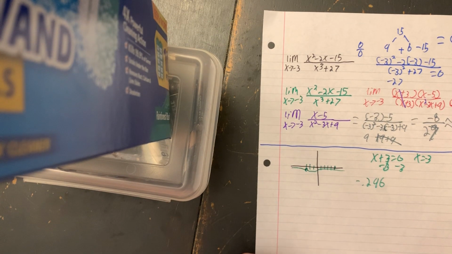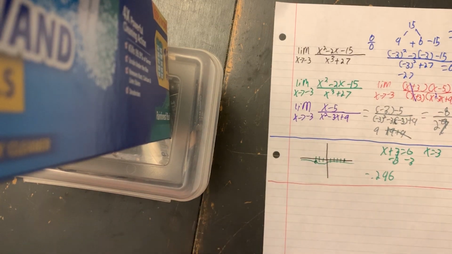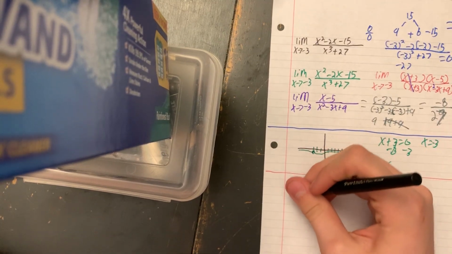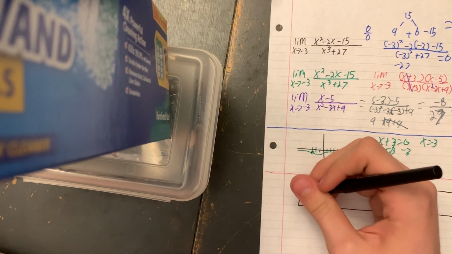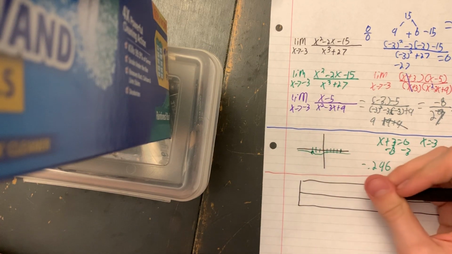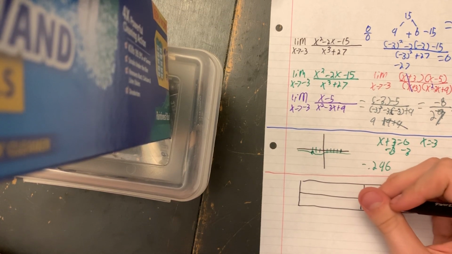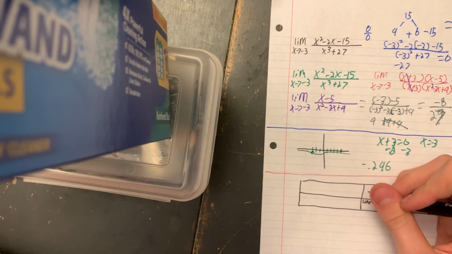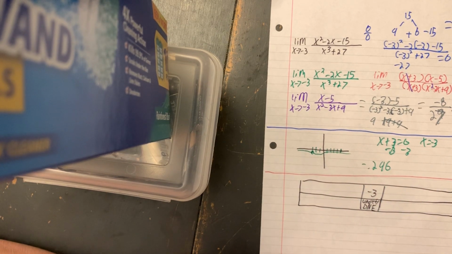Okay, so next I'm going to show you by using a table. When you are solving with a table, you basically just plug in values that are close to your limit. So you're going to start off with negative 3 in the middle, and here you can either say it's undefined or it does not exist. I would use does not exist because that's what the AP test uses.